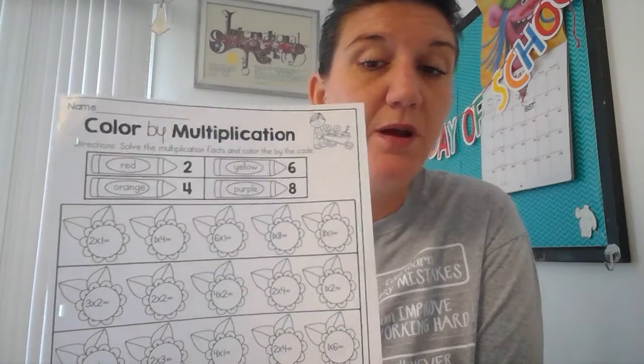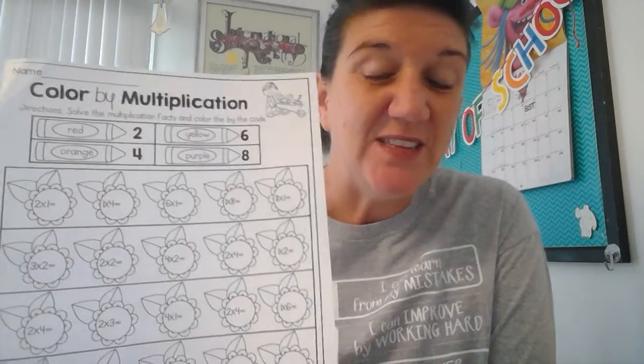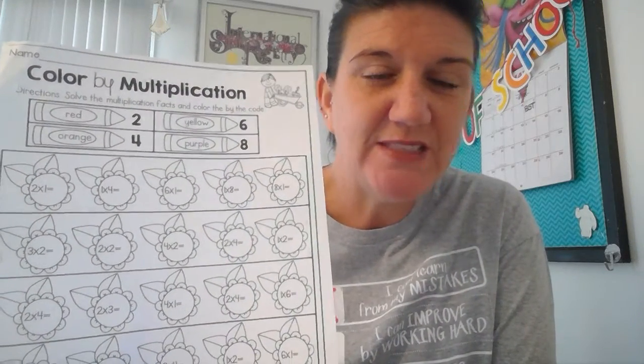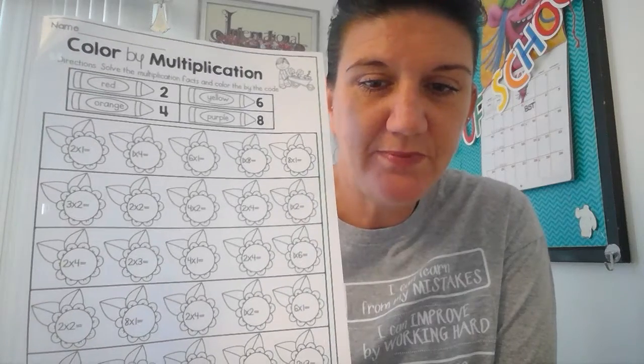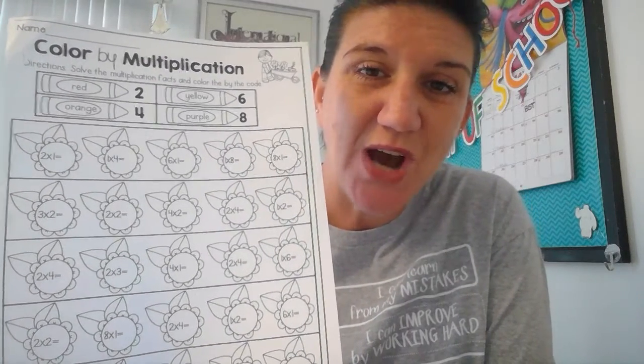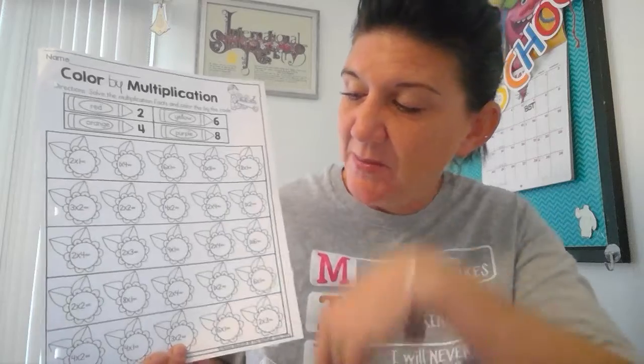For math, we're going to need a red, orange, yellow, and purple coloring material. If the answer to our multiplication sentence is 2, we're going to color that flower red. If the answer is 4, we're going to color that flower orange. If it's 6, yellow, and if it's 8, purple. You'll notice that we're talking about some of those fact family numbers.